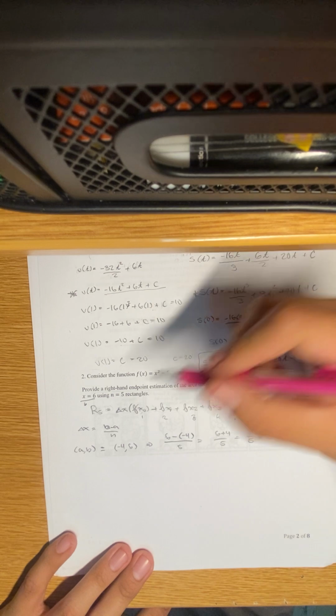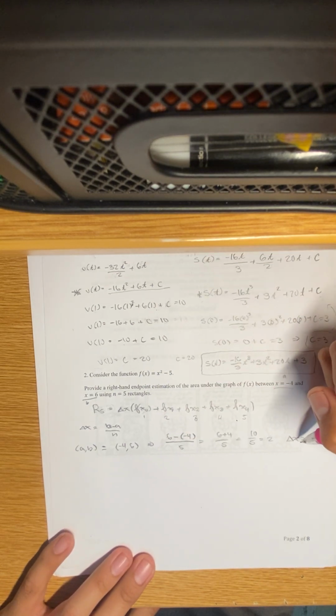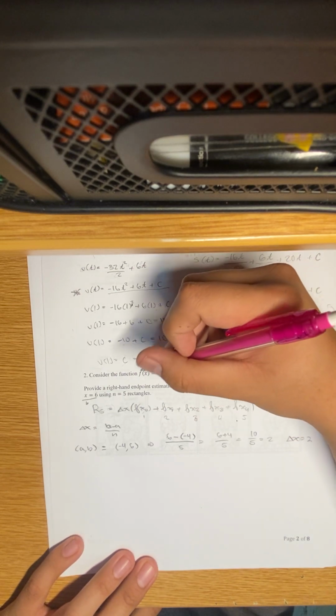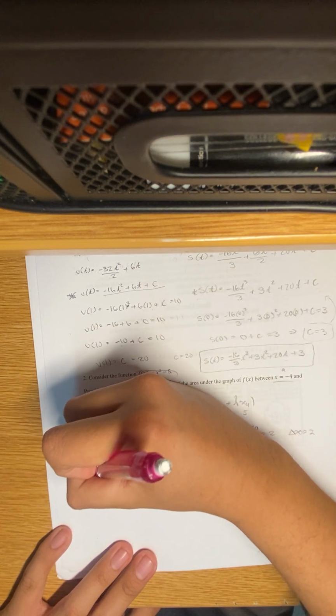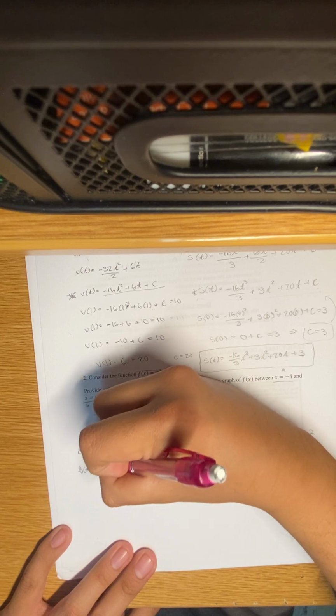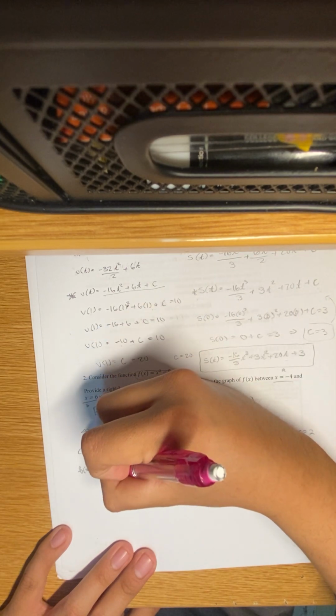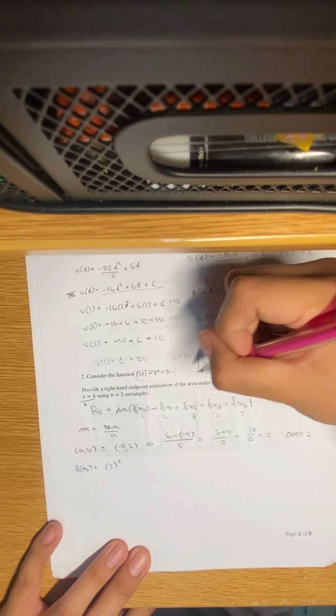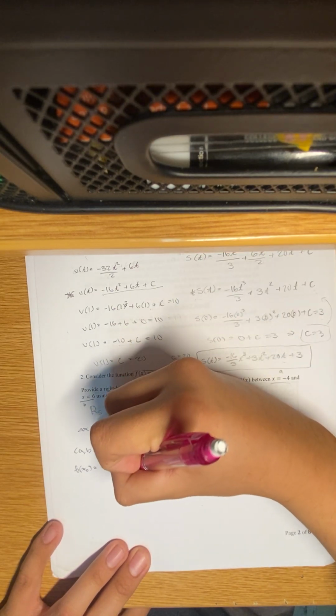Now, in order to find f naught of x, you have to plug in your change of x into the given equation. So your f naught of x would equal 2 squared minus 5.